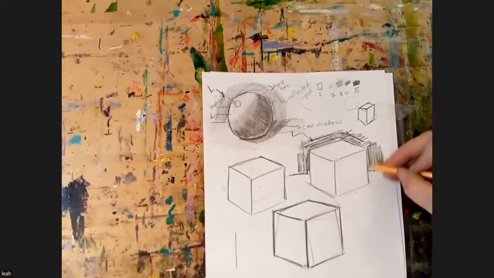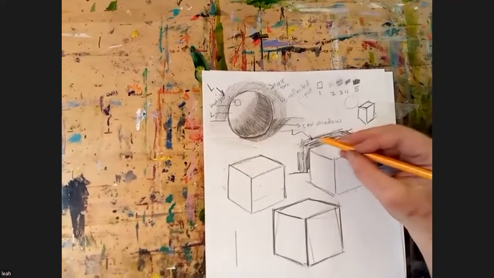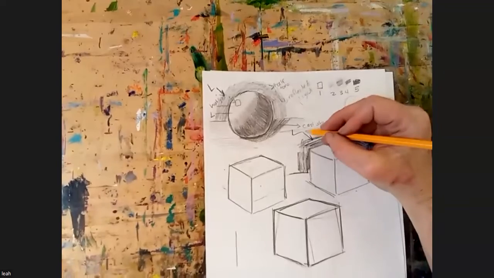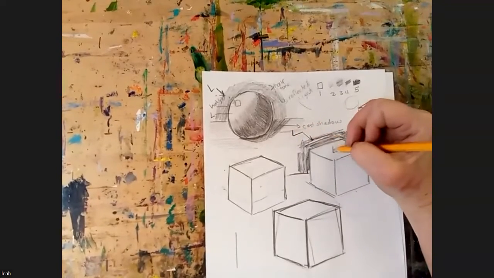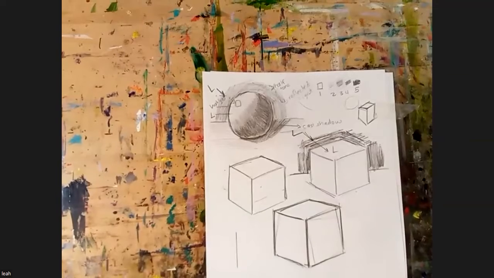Let's darken the wall behind our cube. The lightest area is going to be here, right? If the light's coming from this side, the lightest side is going to be here.